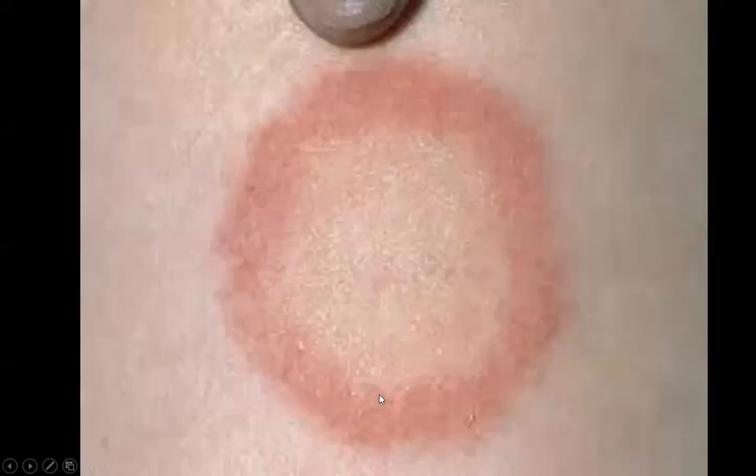And that's how it looks. It's called ringworm because of the appearance of these reddish ring-like structures on the skin. Okay, lesions. Okay, that's a filarial worm. Filarial worm causes filariasis or elephantiasis, right?